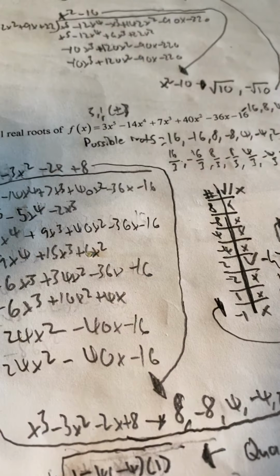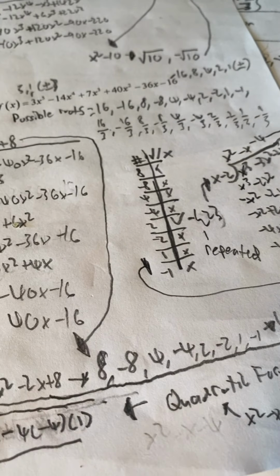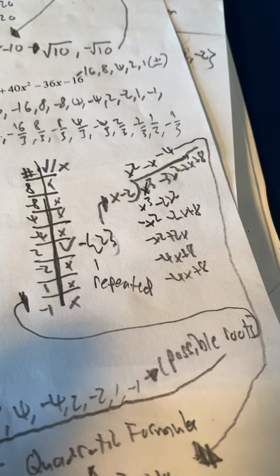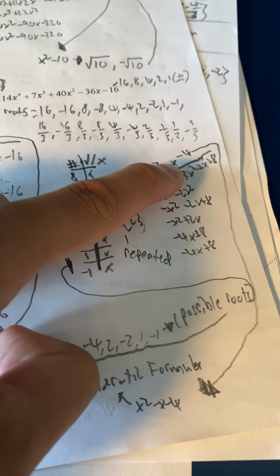So we know that the equation does not have 5 roots. It has 4 roots because 2 is repeated. So x minus 2 squared is a factor of the equation. And then from that, I divided this equation up here by this new factor, x minus 2, found by the new root of 2 we found, creating an x squared minus x minus 4.